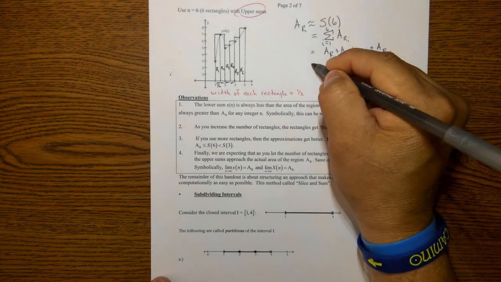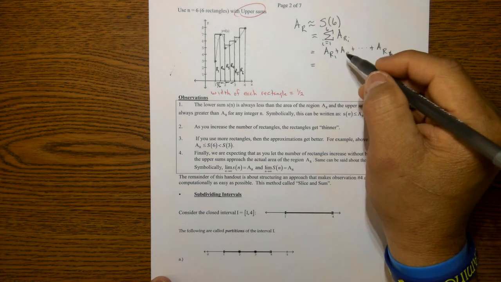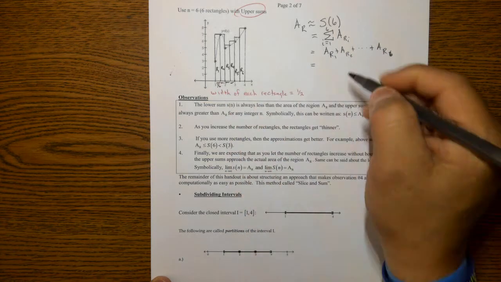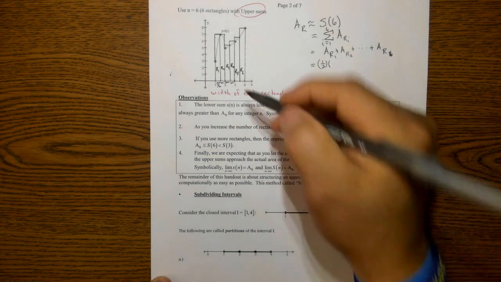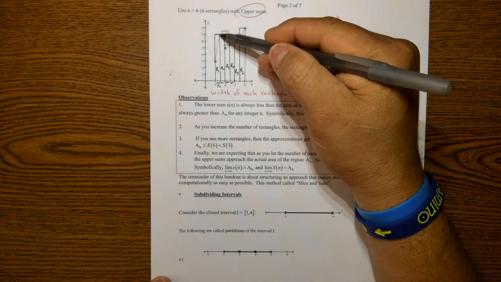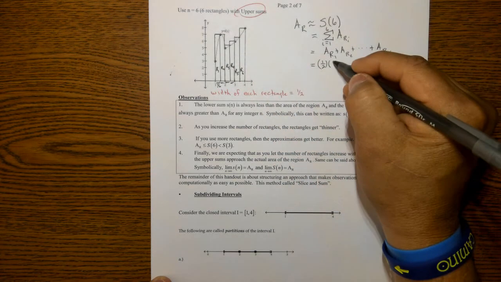Length times width, right? So for the first rectangle, the width is a half. And now let's get the height. The height looks like it's going to be 7.